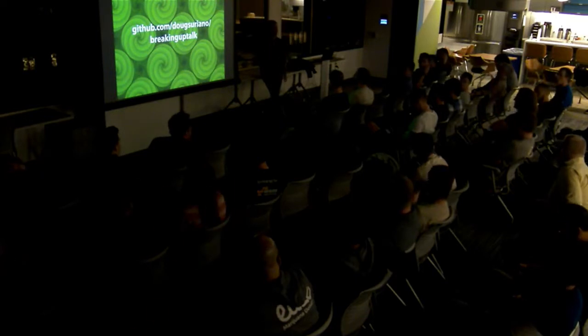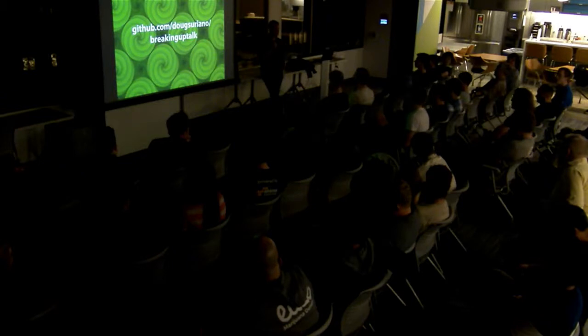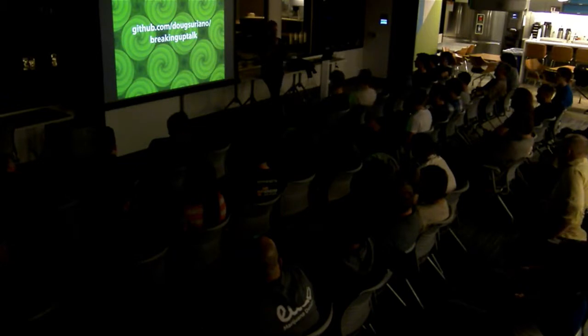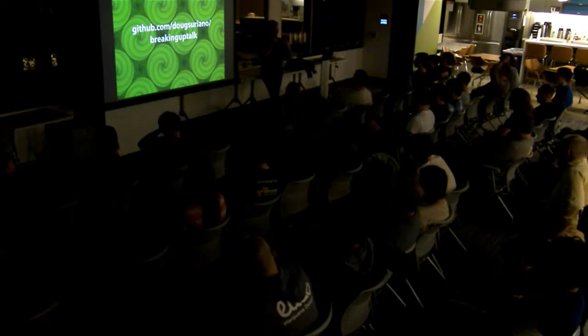Question: have you ever used the layout margins and tried to pin stuff to margins as opposed to having all these magic constants everywhere? And second question is, what do you do about the hugging and compression resistance? I didn't see that anywhere in your code. That's right. Okay, so, have I ever used the layout margins instead of magic constants? Yes, I have. I just didn't put it in this one.